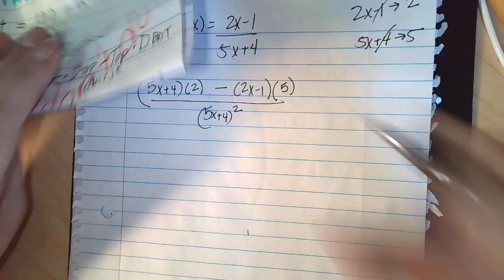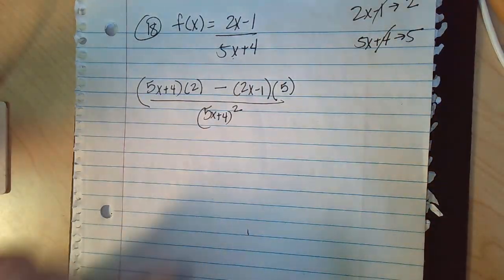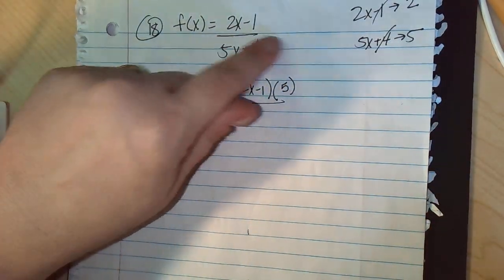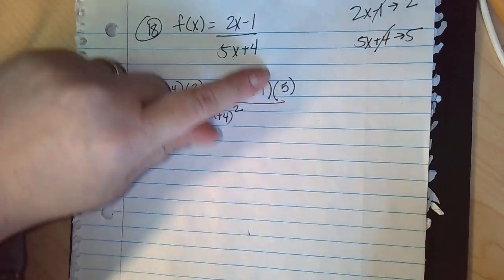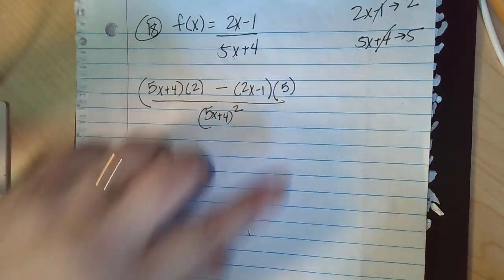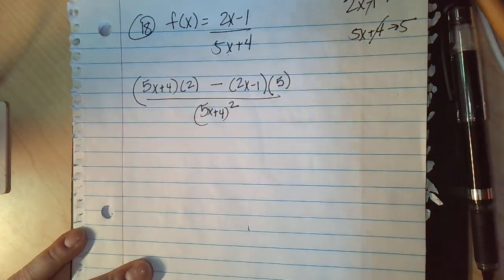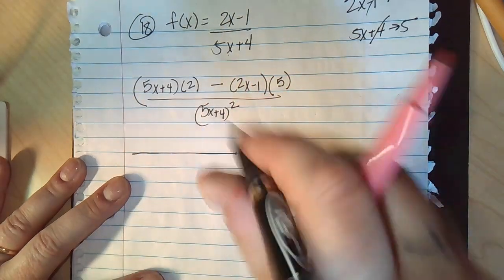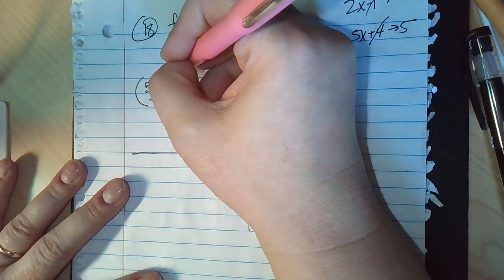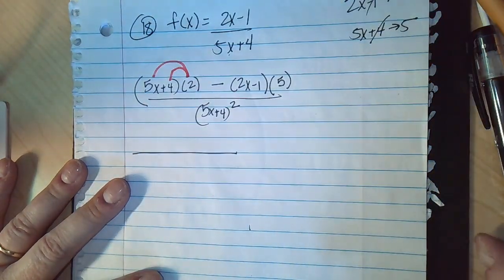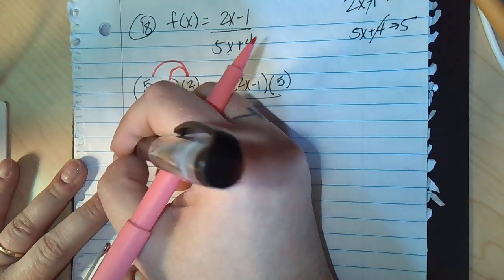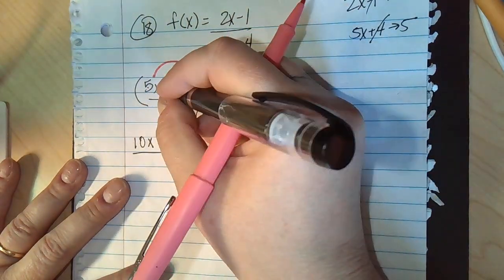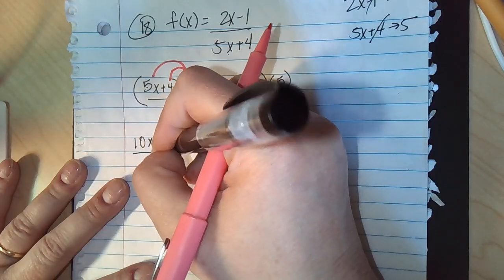Okay, if you get this wrong, it will be because of this area in the top right. Something will happen over here that we do wrong. Okay, so first let's start distributing. It's weird because it's backwards. So 2 times 5x and 2 times 4. Or 5x times 2 is 10x. 4 times 2 is plus 8.